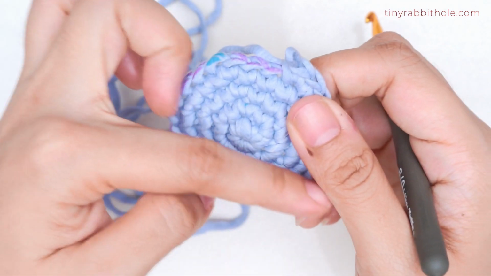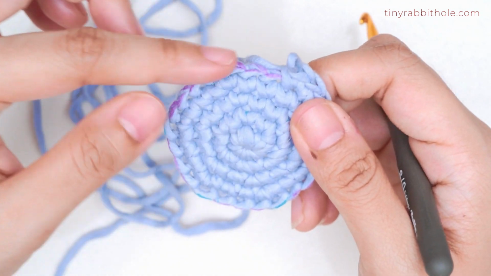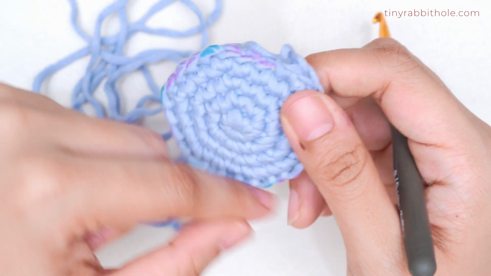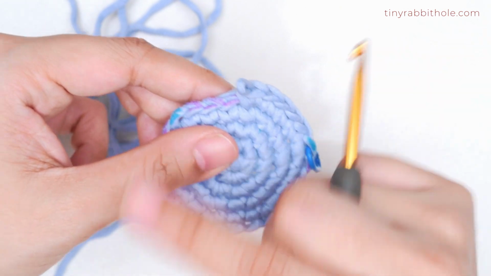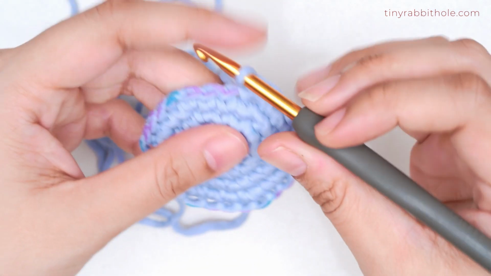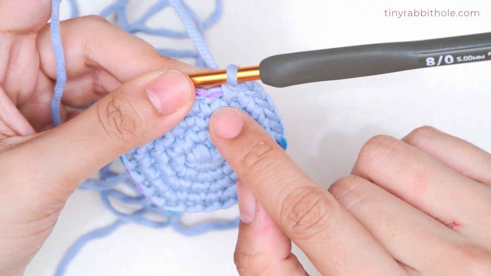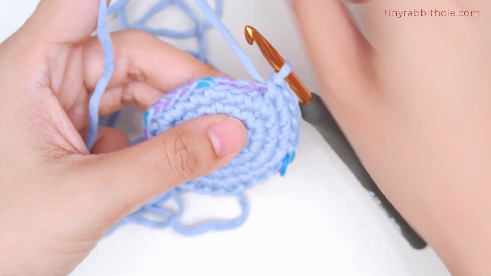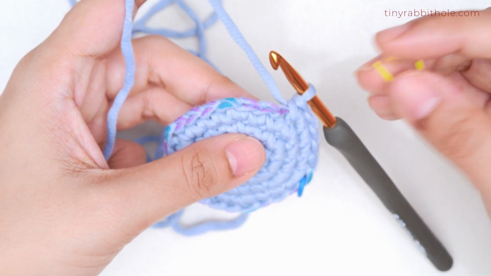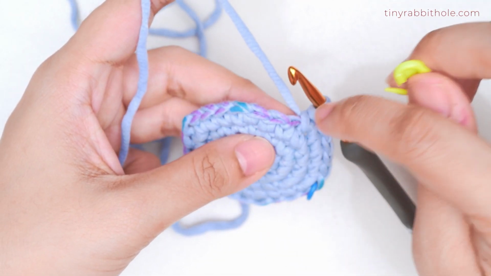So in this way, you will not waste too much time trying to finish the whole round and make a mistake, undo all the way to the front again, and do again, come back again. So this will be much better. If you keep making the same mistake over and over again, you might consider using another stitch marker to help you mark the next set.